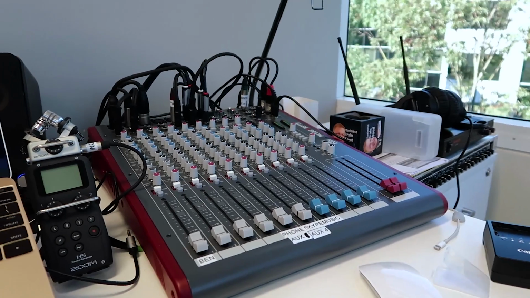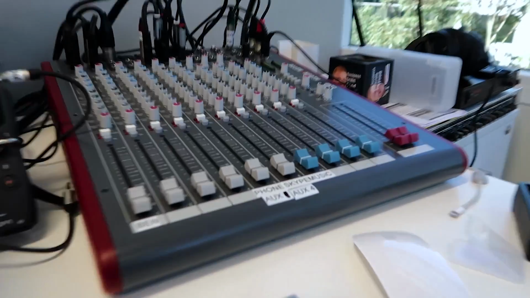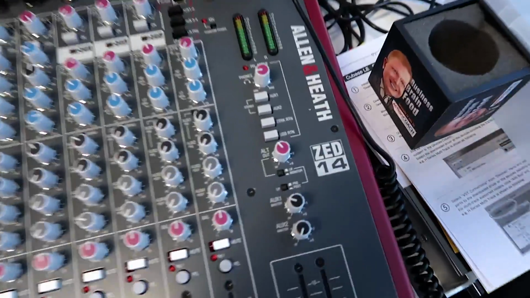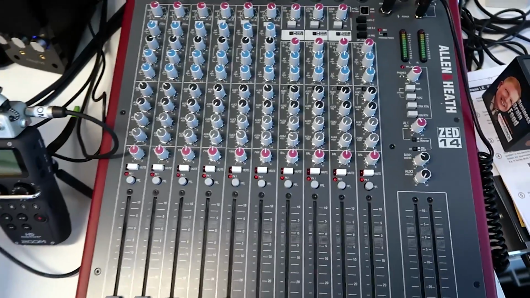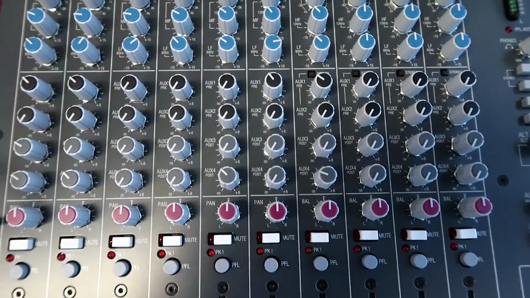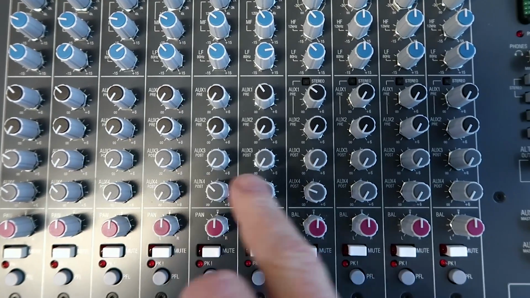So let's start with the mixer, and then I'll talk about what goes into the mixer and when it comes out of the mixer, where does it go. This mixer here is an Allen & Heath Z14. You can use pretty much any mixer you like. The reason I like this mixer is because it has 4 what's called auxiliary channels. I don't know if you can see that clearly there, but these are what's called auxiliary channels.